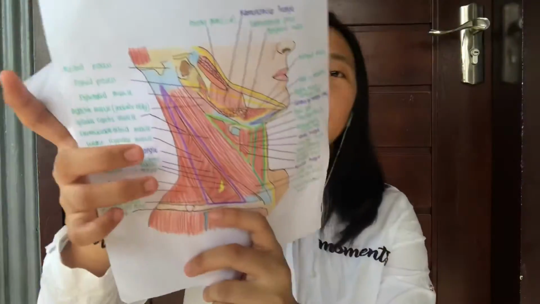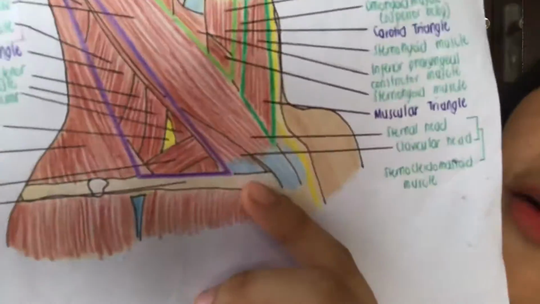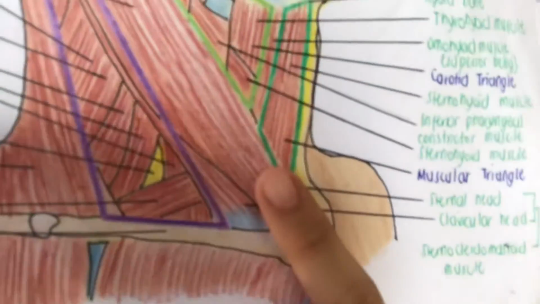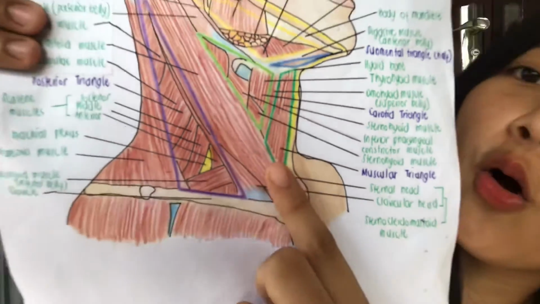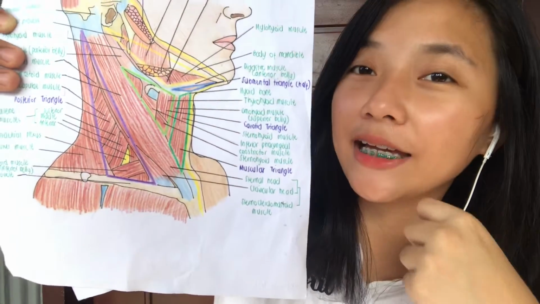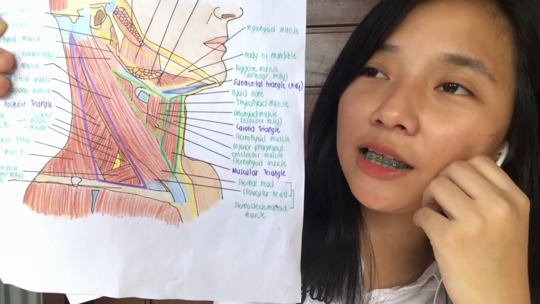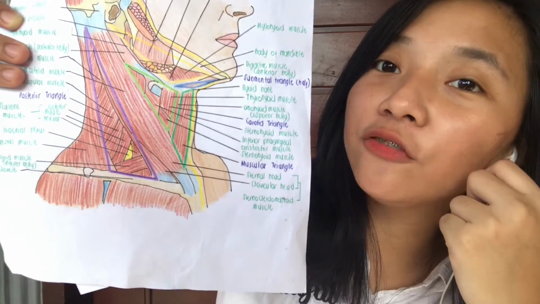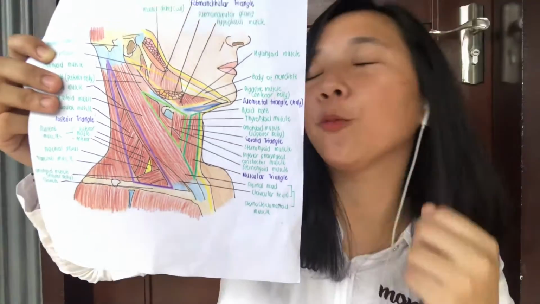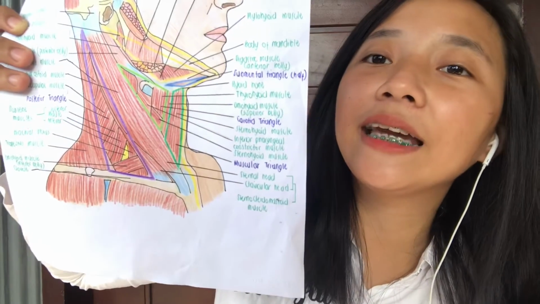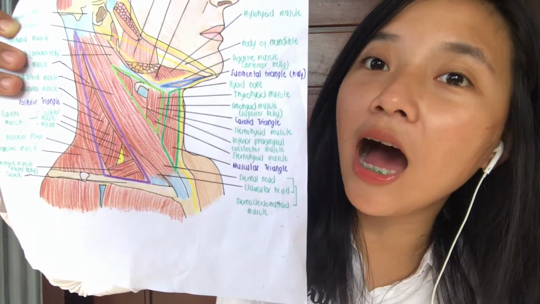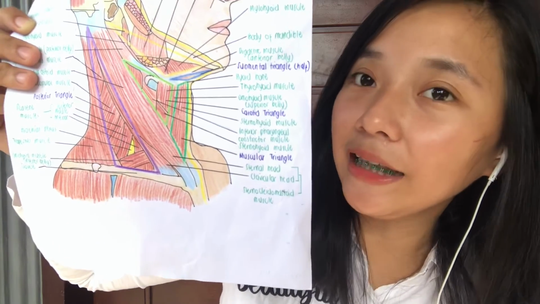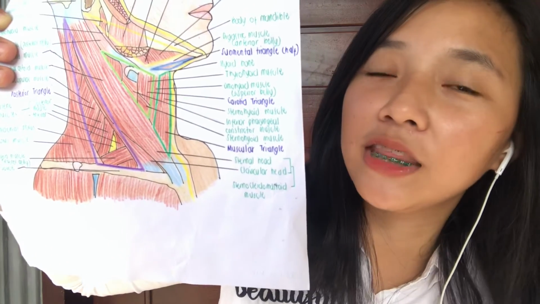Muscular triangle. So, the muscular triangle is located here. The dark green portion. So the muscular triangle is also called as the triangle of necessity. So the muscular triangle is bounded superiorly by the hyoid bone. Medially, it is bounded by the midline of the neck.